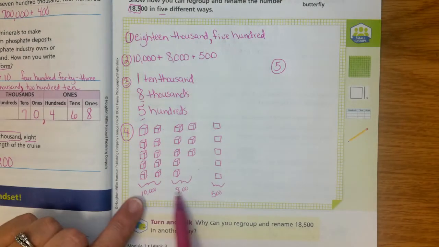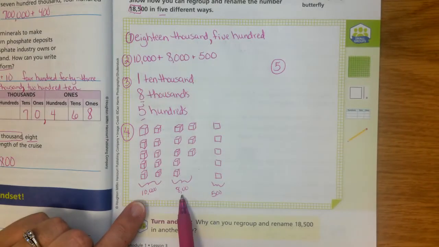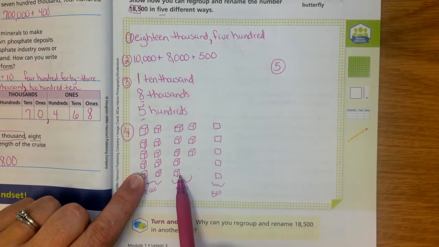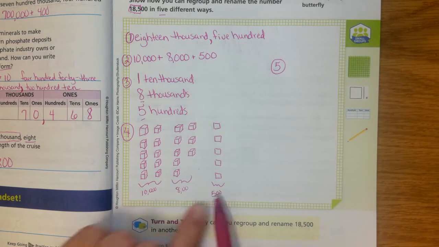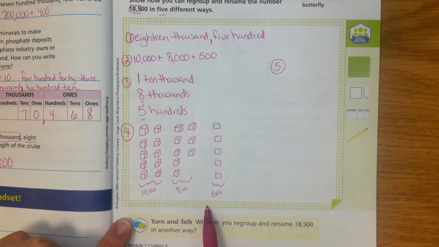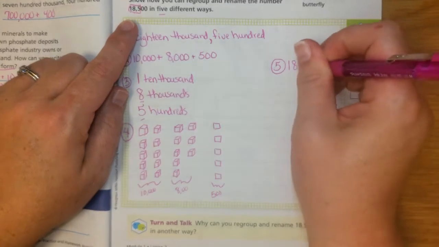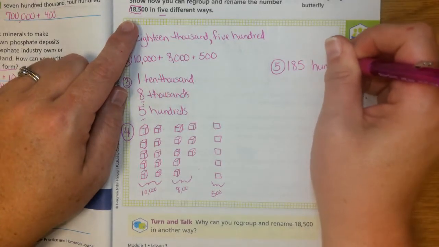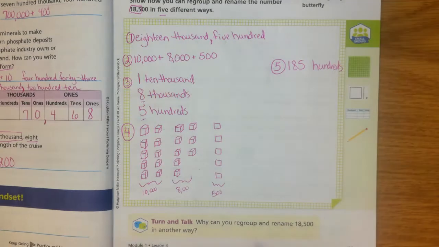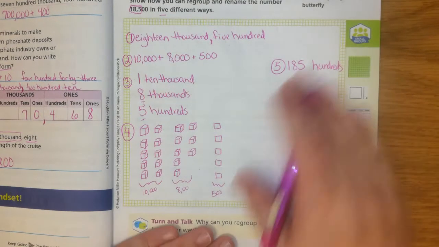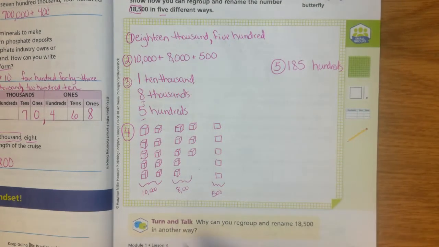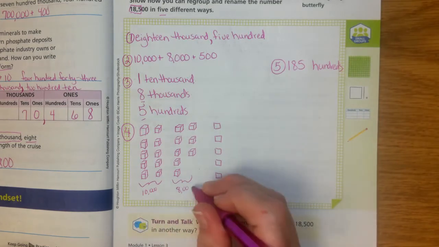See, right here, remember I said I've got 18,000s and 500s, right? 18 1,000s and 5 100s. Couldn't I do 185 hundreds? Now, I'm not going to draw 185 hundreds, right? But down here I showed, oops, I forgot a zero.